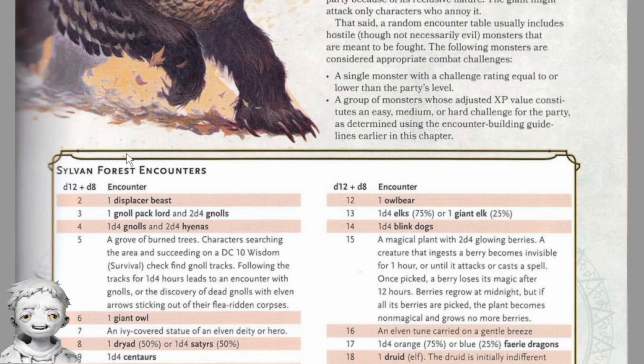15. A magical plant with 2d4 glowing berries. A creature that ingests a berry becomes invisible for 1 hour or until it attacks or casts a spell. Once picked, a berry loses its magical effect after 12 hours. Berries will grow at midnight, but if all its berries are picked, the plant becomes non-magical and grows no more berries. 16. An elven tune carried on a gentle breeze.